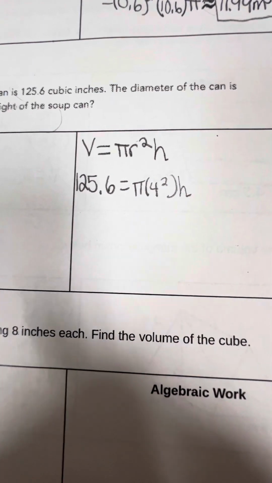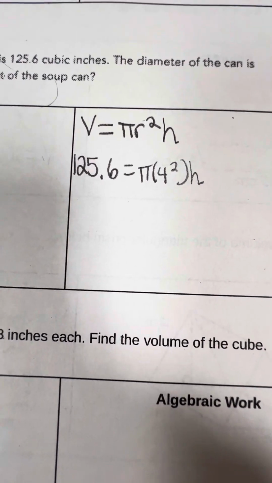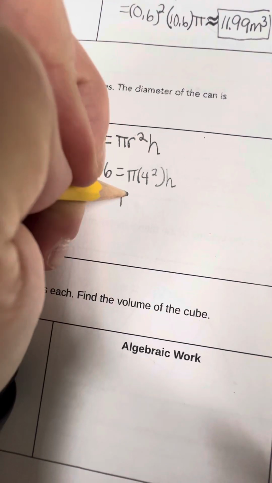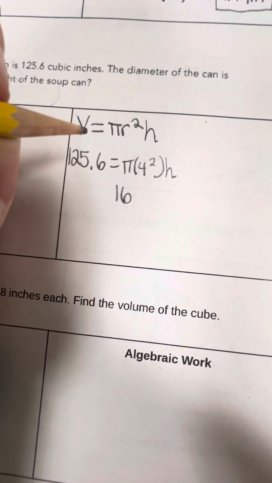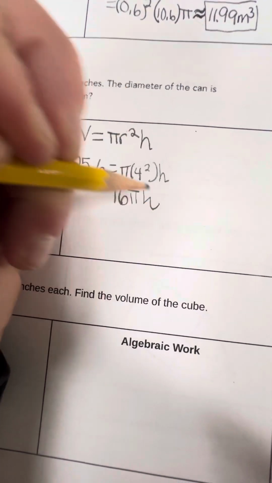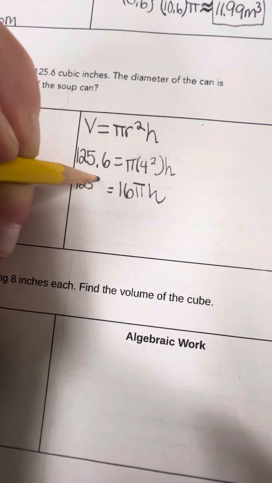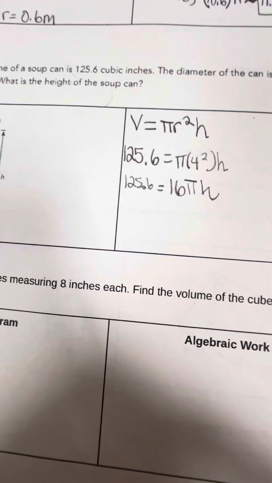So the first thing I'm going to do, obviously, is I'm going to need to square that 4. So 4 squared is 16. And so I'm going to have 16. And what I'm going to do is I'm going to rearrange this a little bit. 16 pi, and then the h at the end. Now it's obviously still equal to 125.6, but we're just simplifying this a little bit more.